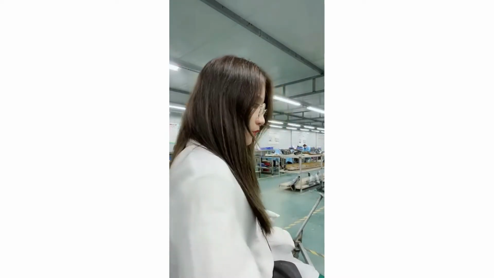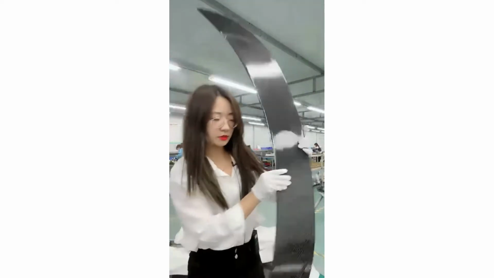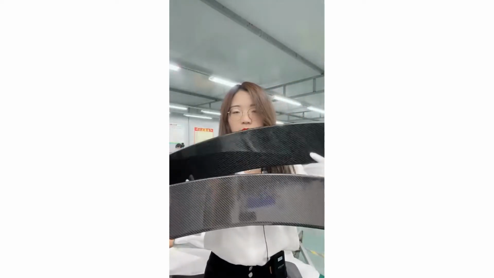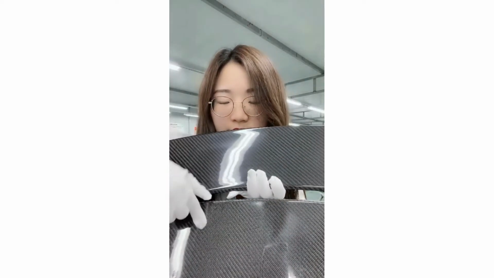Okay, later I will show you this one and this one. These two parts are 100% the same in look. But from the outside look, it's hard for us to find which one is dry carbon. Here we can see the details. You can see the waves. This one is dry and this one is wet.